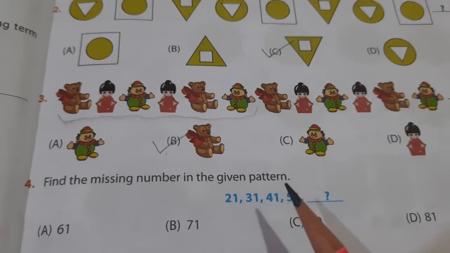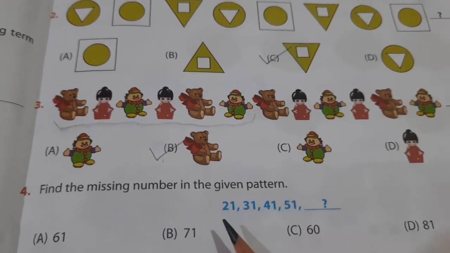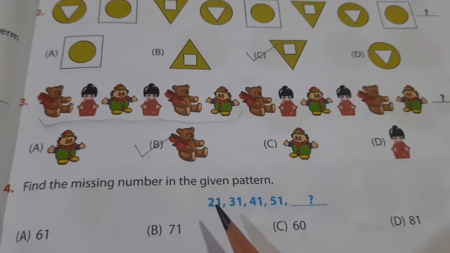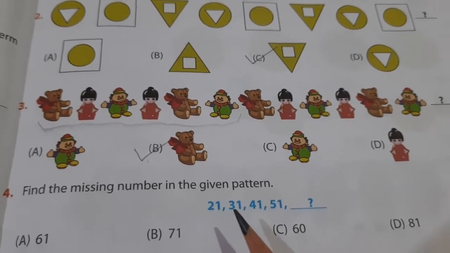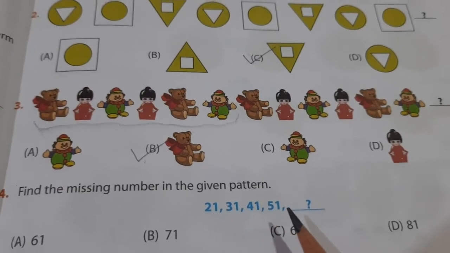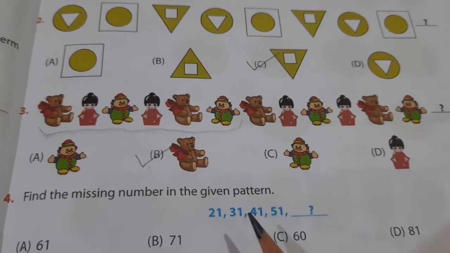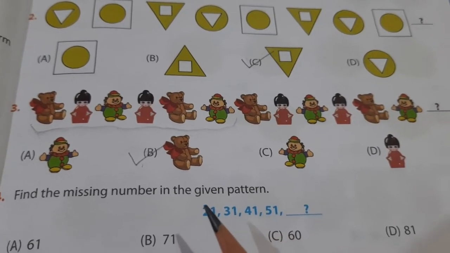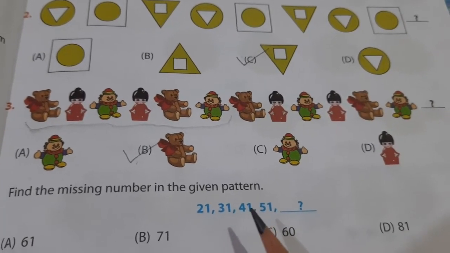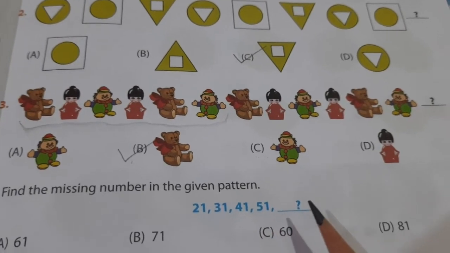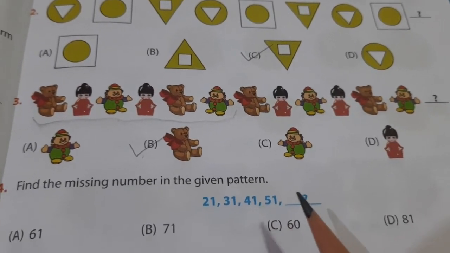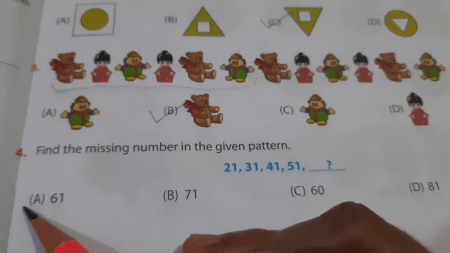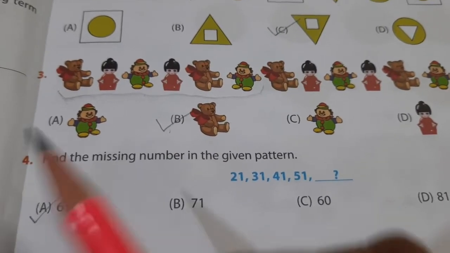Find the missing number in the given pattern. As you can see, in the number pattern given here, every number is ending with 1, and the difference between two numbers is 10: 21, 31, 41, 51, and hence this is going to be 61, which is nothing but your option A. Please mark this in the OMR sheet.